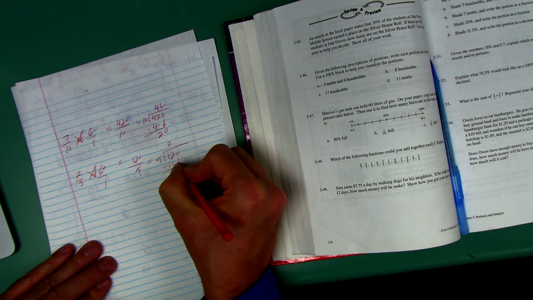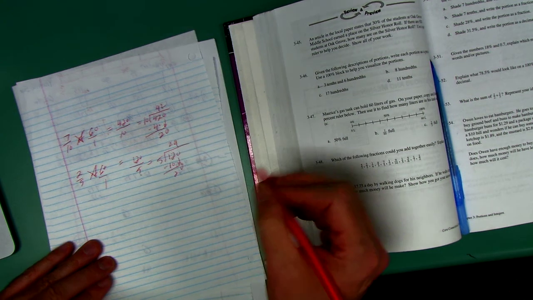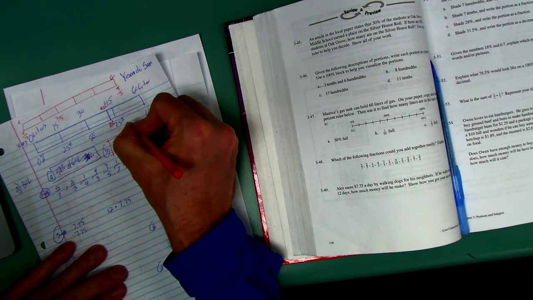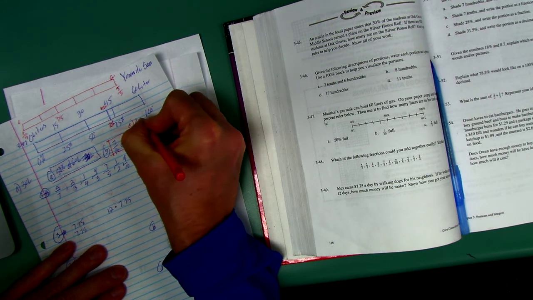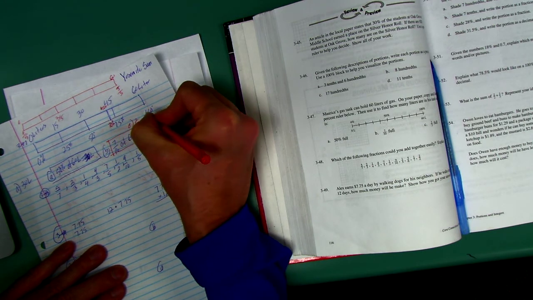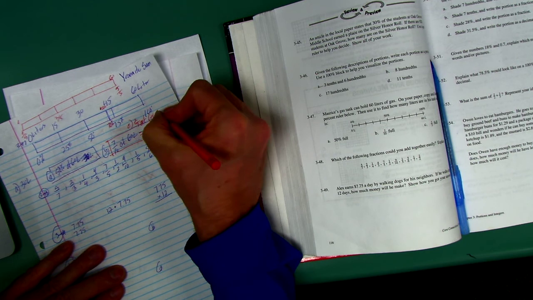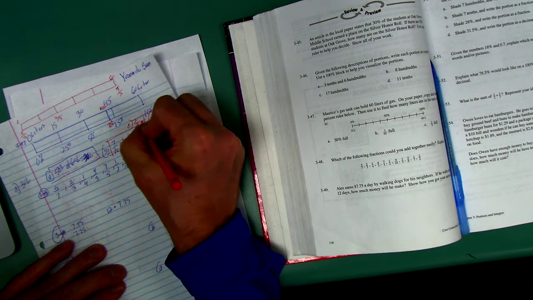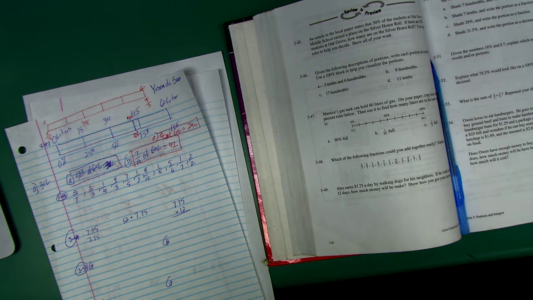Bring down the 0, and 5 goes into 20 four times. So 2/5 of 60 liters equals 24 liters. And again, write the whole thing, because every time you look at that, you get smarter.